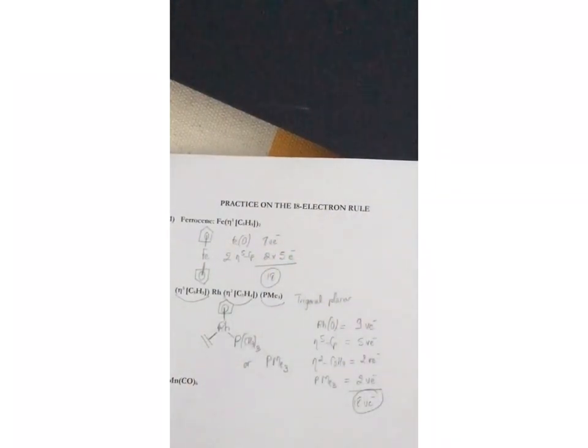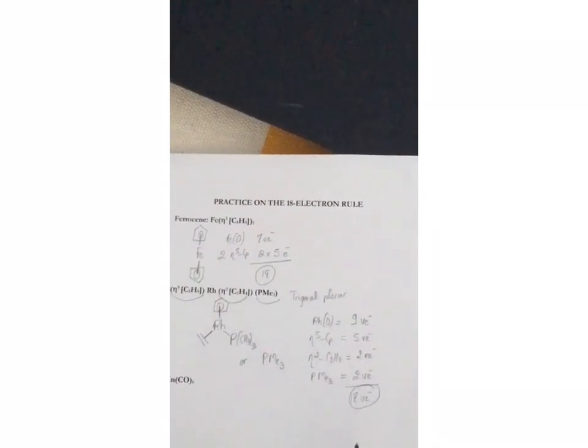Okay, all right. The same thing is true with the rhodium. Since I already have 18 electrons, I'm already at the maximum number of electrons, we are going to have to remove one of these ligands first if we want to add something else.